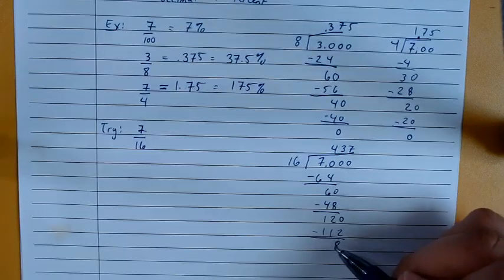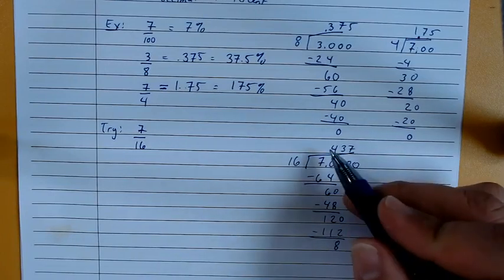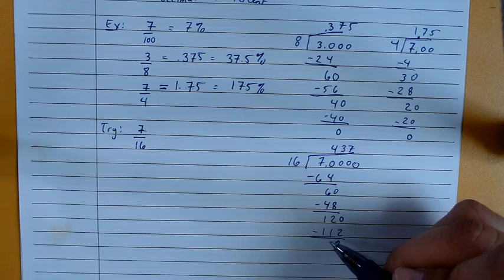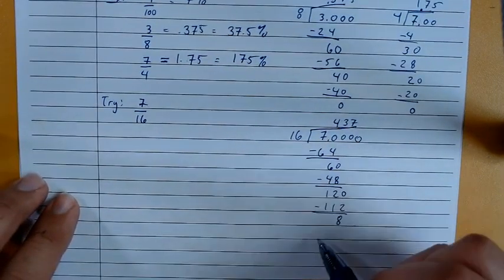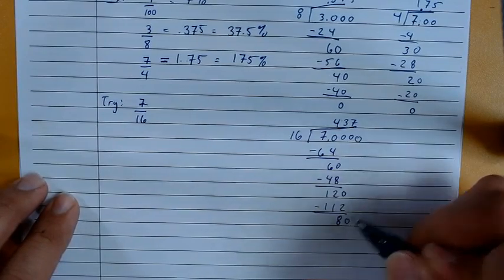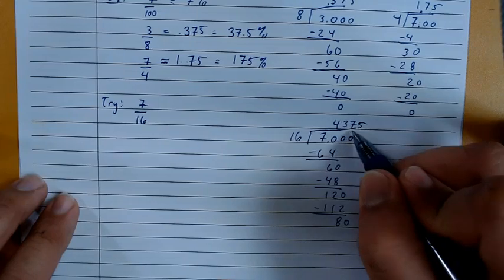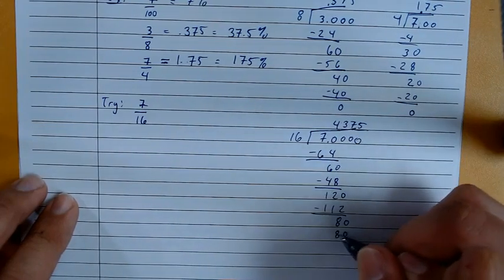And again, we still have a remainder. You keep going until either your number starts to repeat or until you have no remainder. So here we go. Oh, I forgot to drop my 0. 16 goes into 80. That does work evenly, because 5 times 16 is 80, and now we don't have a remainder.